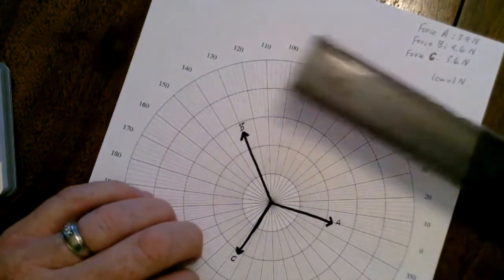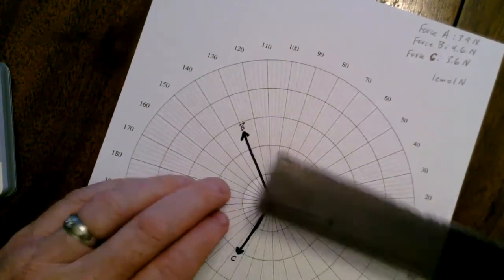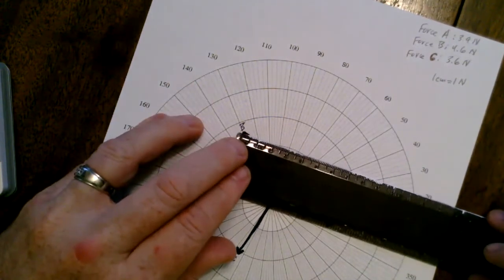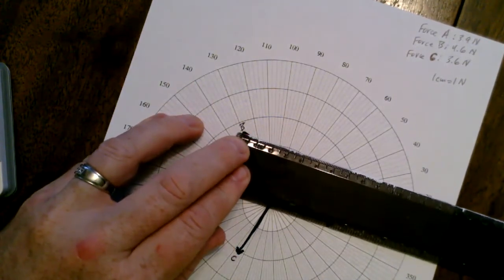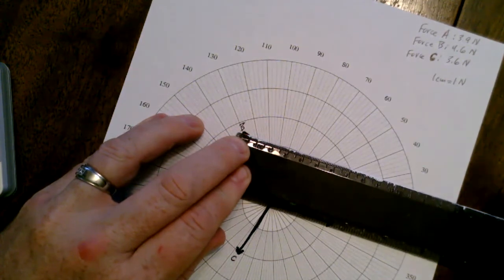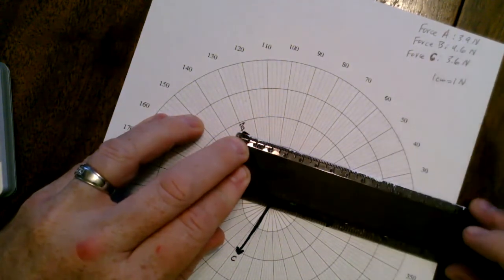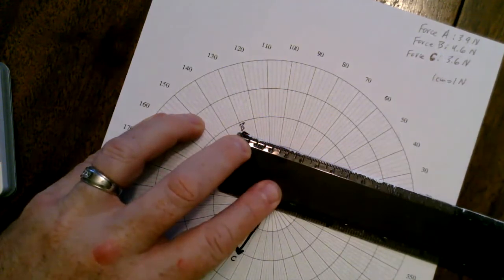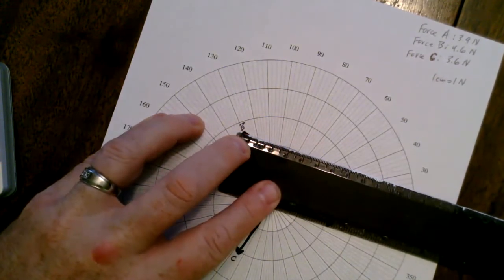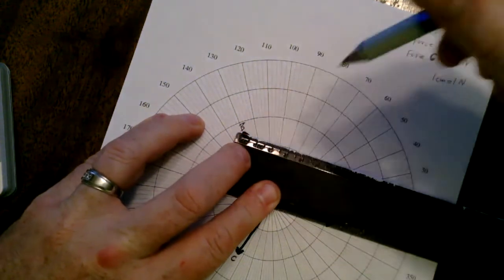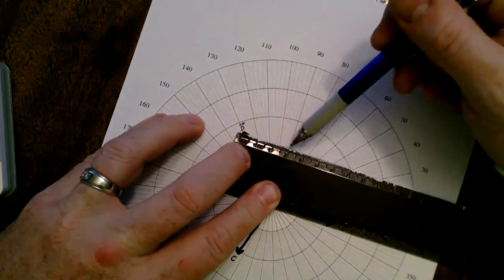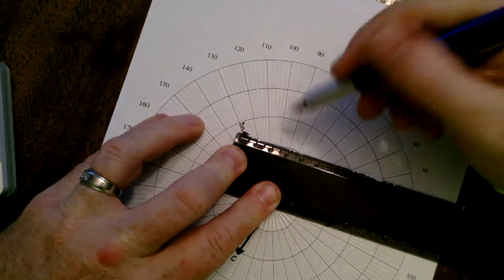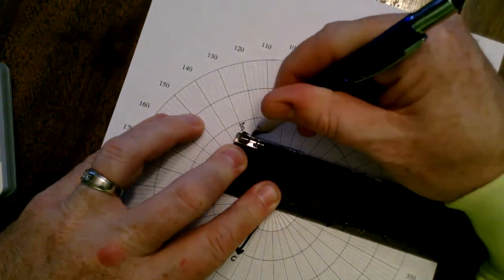Really, I need a better protractor here. It's kind of difficult, but I'm going to try to just eyeball this. I'm going to go straight over, and force A was 3.9. So let's see, 1, 2, 3, 4, there's the 39.